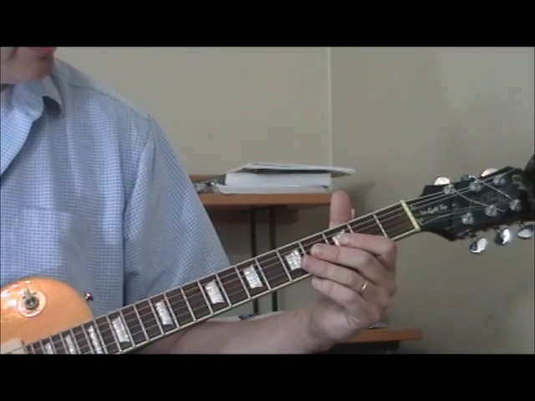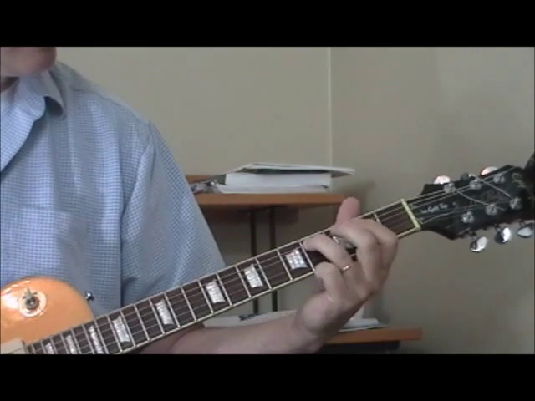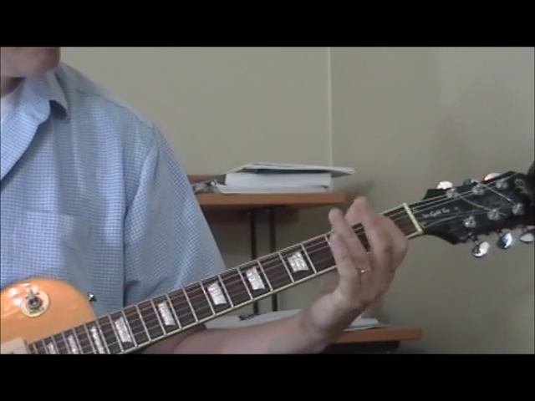That's the first way. The second way that I showed you, he does this. It's more of a chromatic run from the 4th to the 3rd to the 2nd fret on the 5th string, and then everything else is the same.